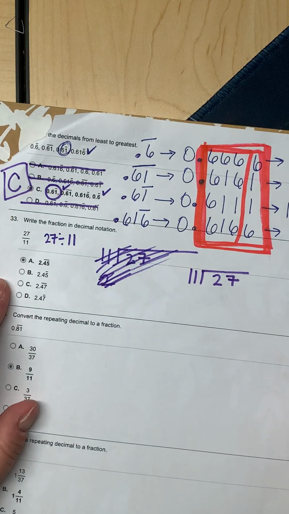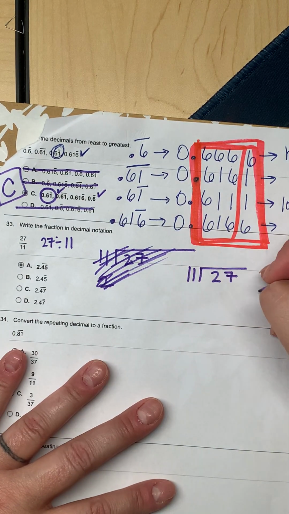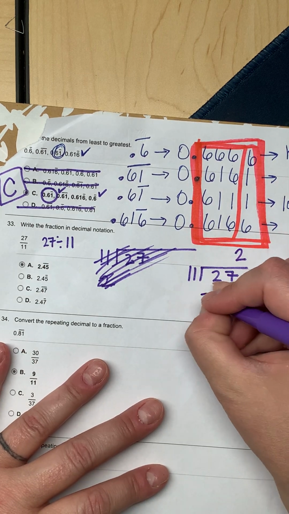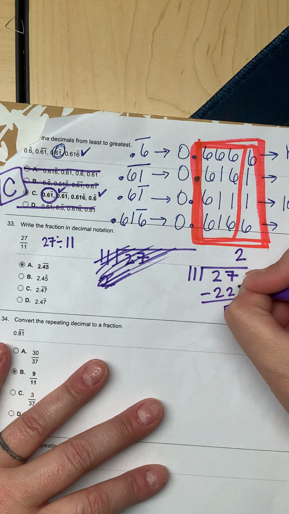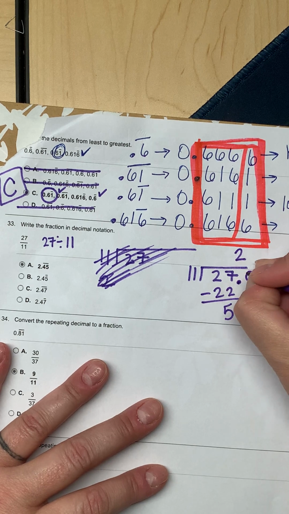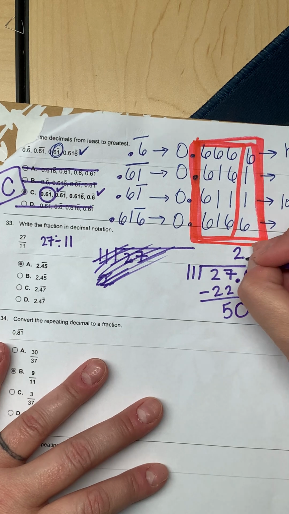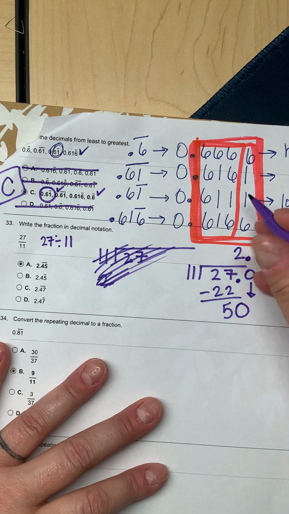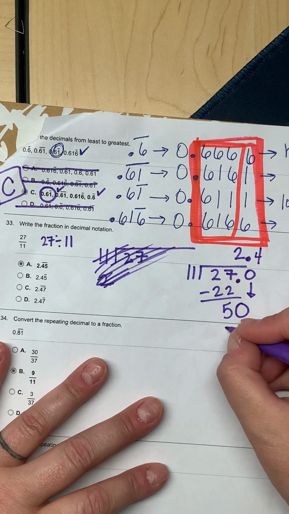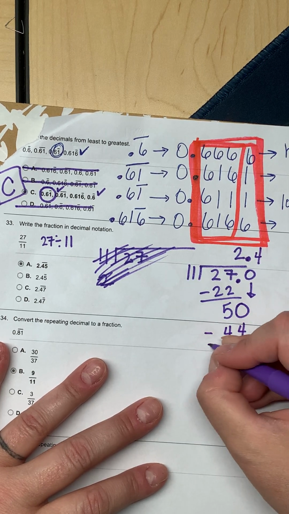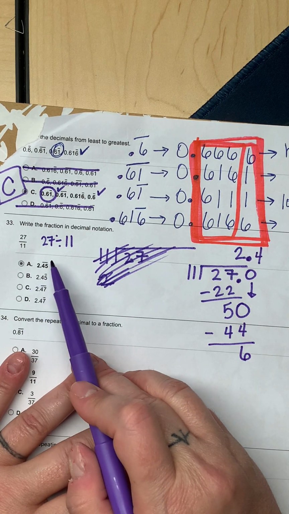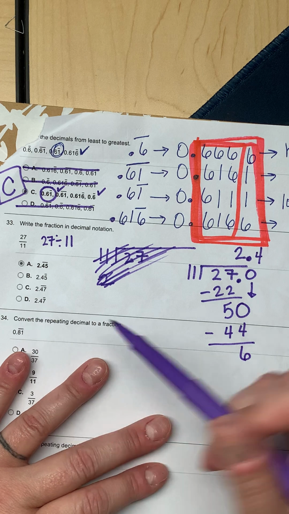We ask the kids, hey, how many times can 11 go into 27? Twice, to make 22. We subtract down, and we have to bring down a 0. So now 11 can go into 50 4 times to make 44. And then we subtract down. I can't stop yet because all these answer choices have 2.4 on it. All right, let's keep going.